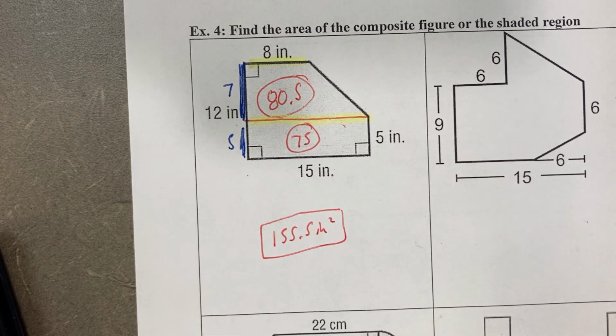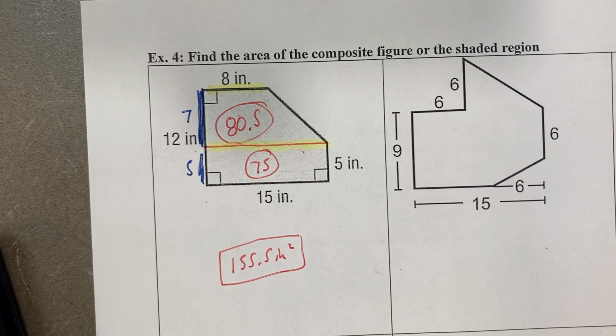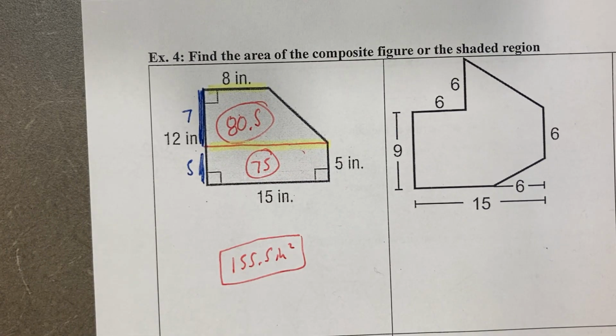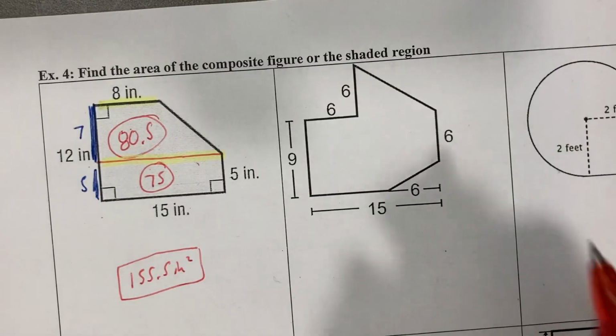And that's what you do. When you come up to a shape like this, where it's not one of our nice formulas that we could use, you gotta split it up. So how do you split this one up?